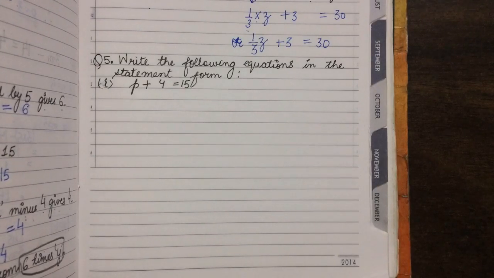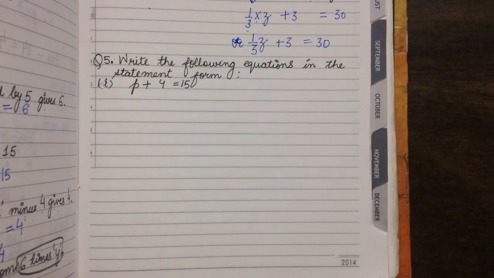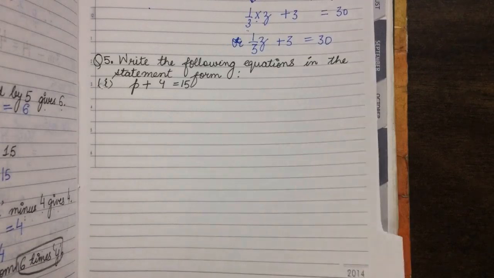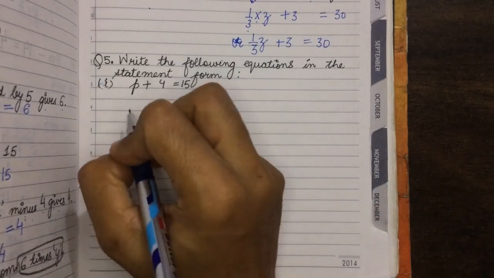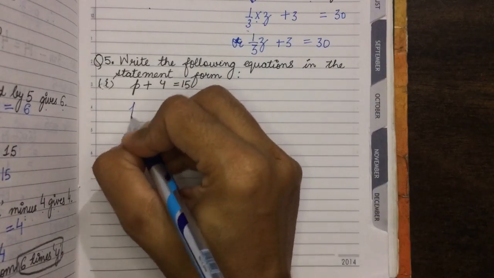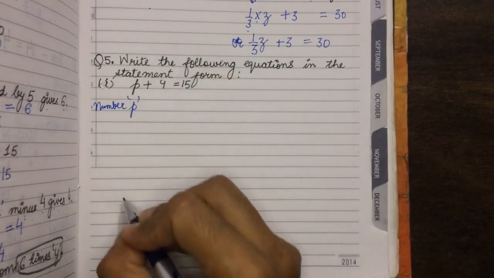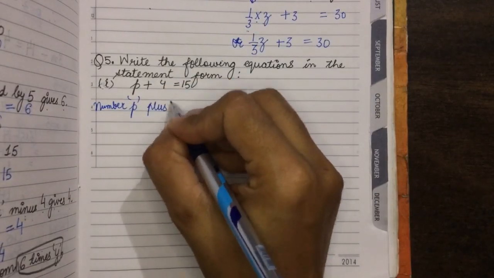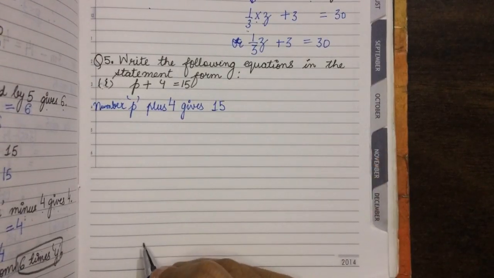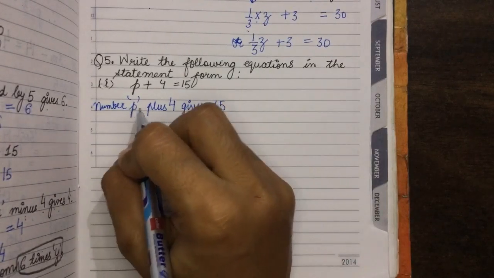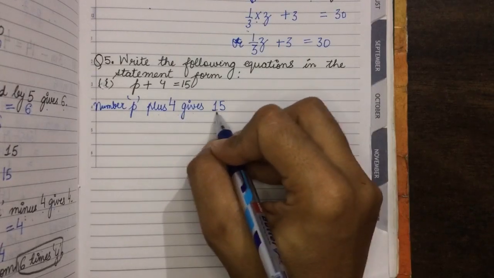So first part we have p plus 4 equals to 15. Now there are several ways to write this down. I'm going to show you a few. You can pick any one. So the easiest way to write this is number p plus 4 gives 15. The way I would read it, I have written it exactly the same way. So p plus 4 gives 15.